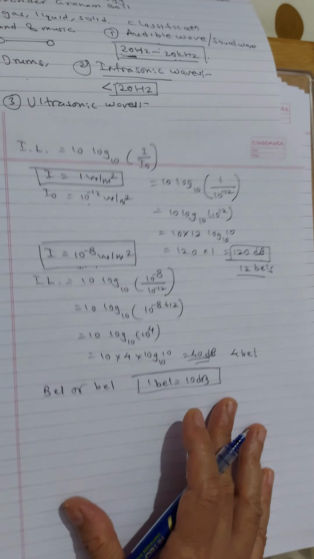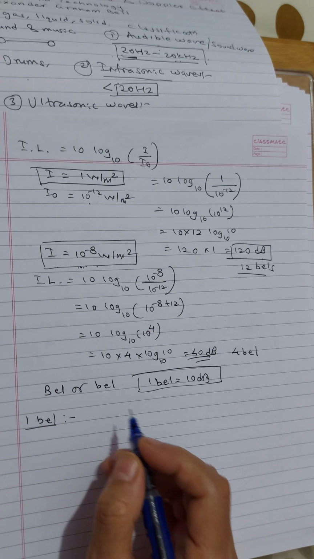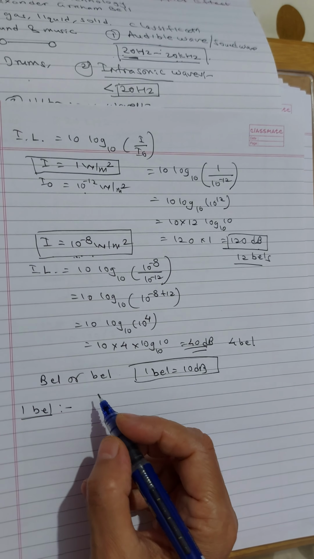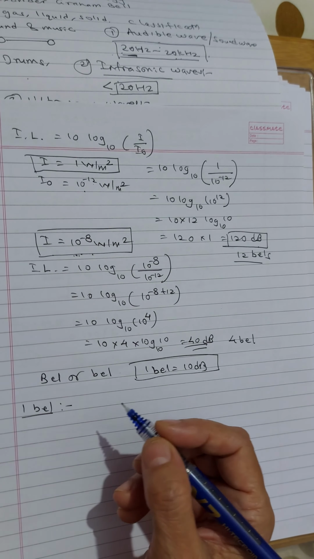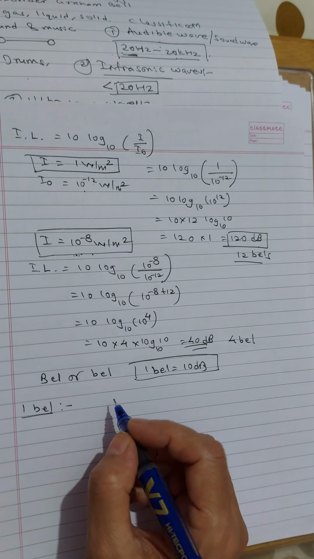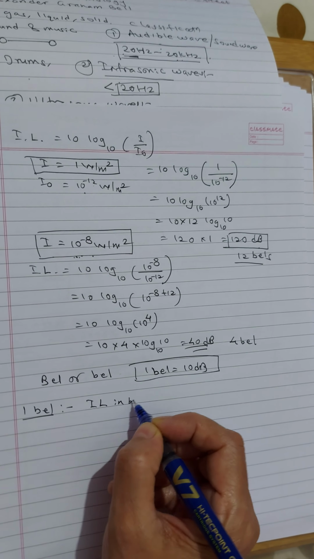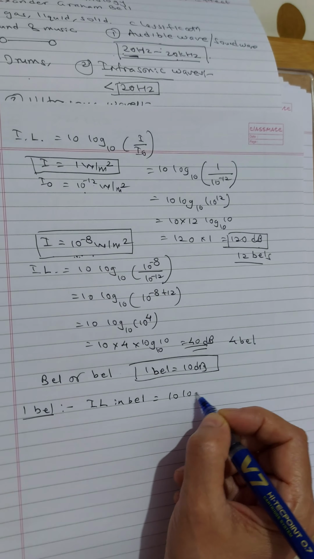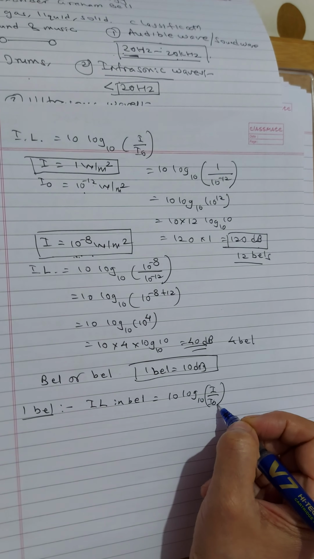So what is 1 bell basically? I can define this. So 1 bell is defined as the relative intensity between the two sound notes if one is 10 times more intense than the other. So intensity level in bell is given by 10 log to the base 10 I by I0.